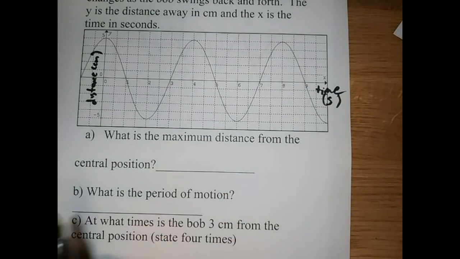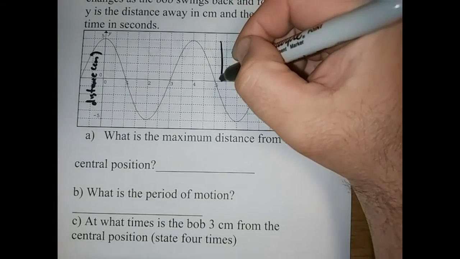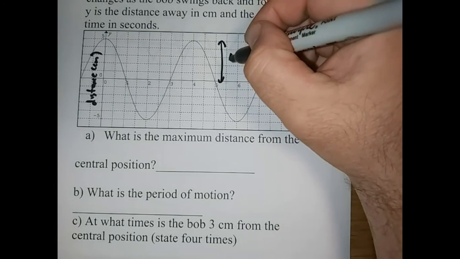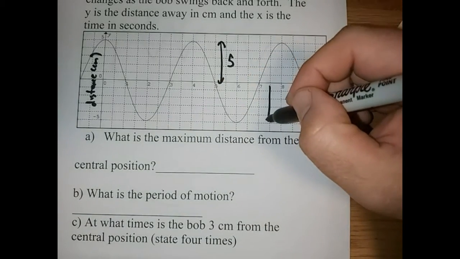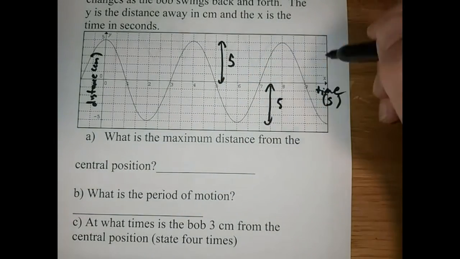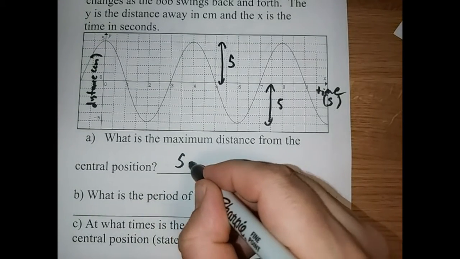And then right here it says, what is the maximum distance from the center? So that's going to be our amplitude. If you look from here to here, 5. Or you look at the bottom, it's minus 5 down here, but still 5. That's our amplitude. So 5, and our units are going to be 5 centimeters.